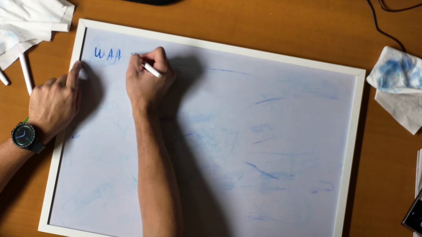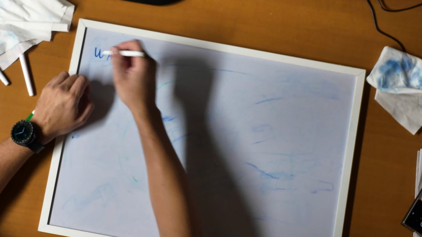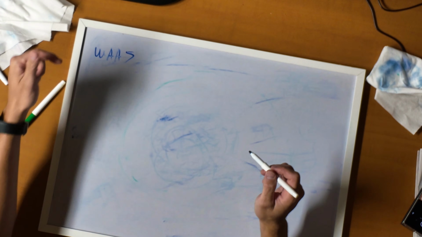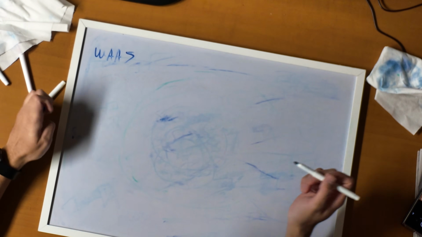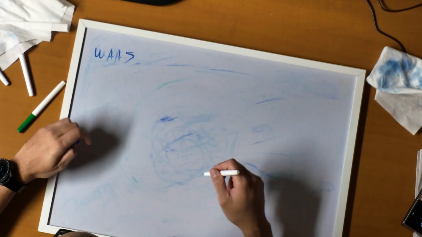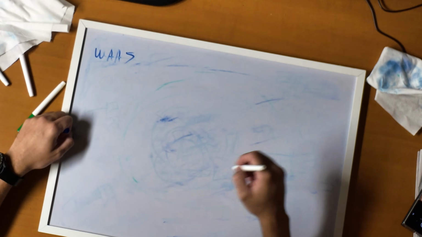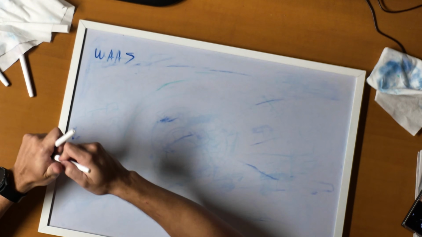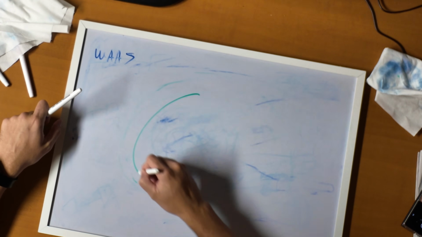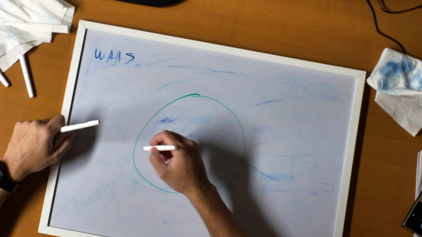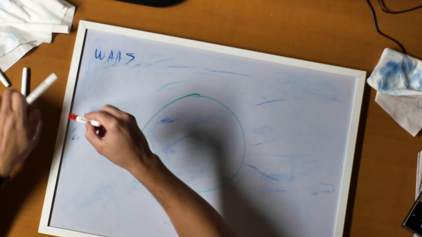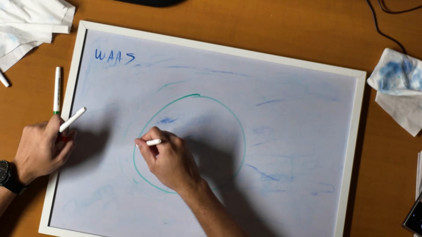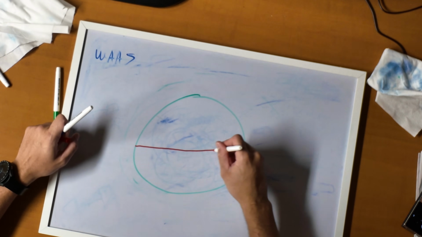Again, whenever we're explaining anything, we say what the WAAS stands for. It stands for Wide Area Augmentation System. And it works similar to a regular GPS, but it has more components to it. So let's draw the Earth. There's the Earth. Let's draw the equator, right? Equator is always hot, so we're going to use the red.